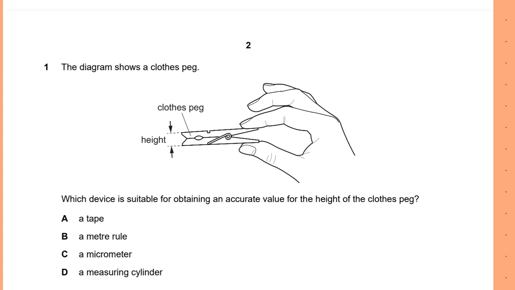Question number 1. The diagram shows a clothes peg. Which device is suitable for obtaining an accurate value for the height of the clothes peg? So this is like a really small distance. A tape or a meter rule is not suitable at all. A measuring cylinder measures volume. We need the height, which is a length. And for really small lengths, we use a micrometer.